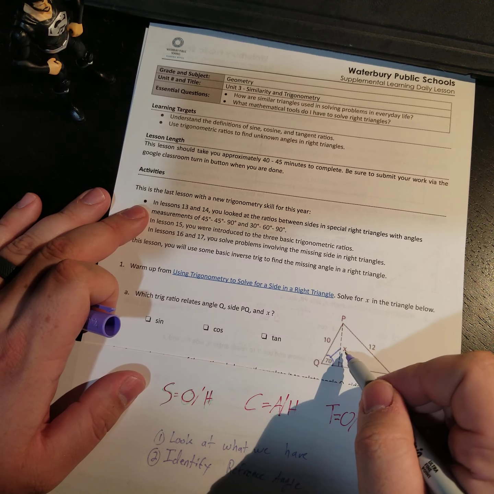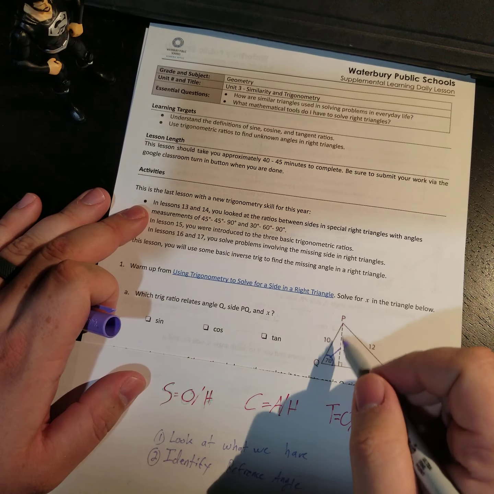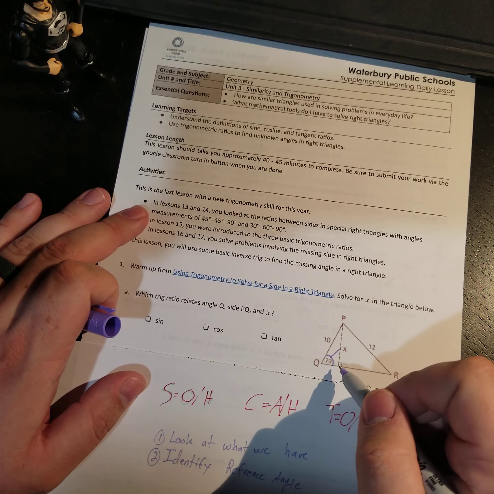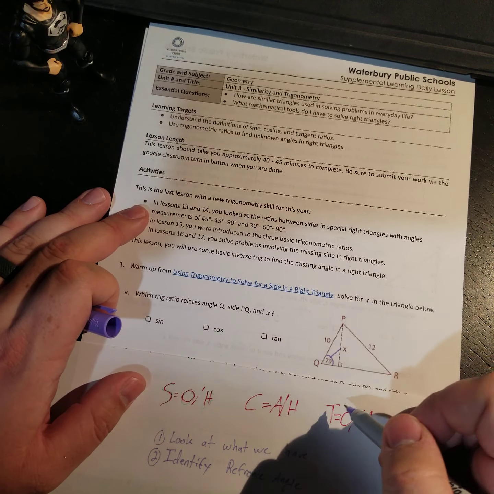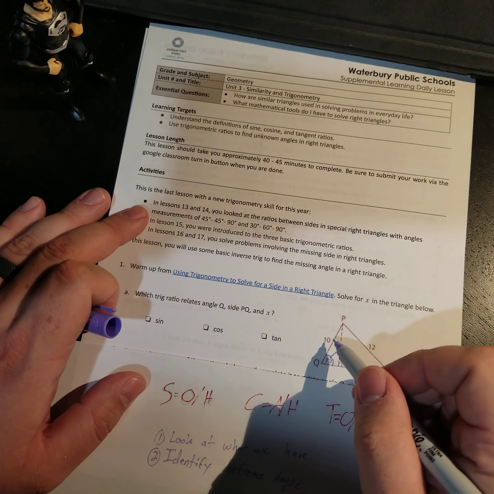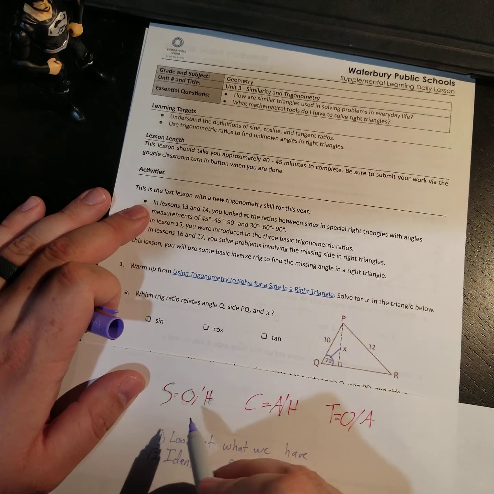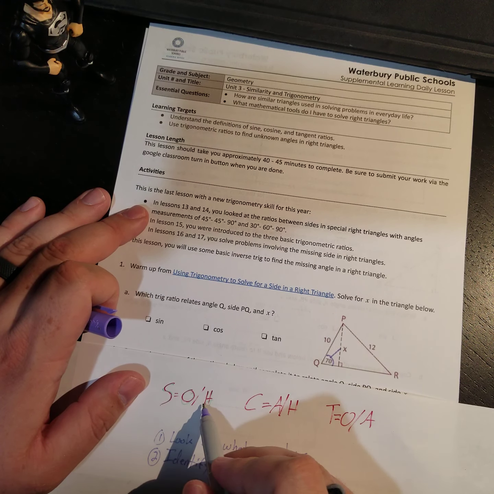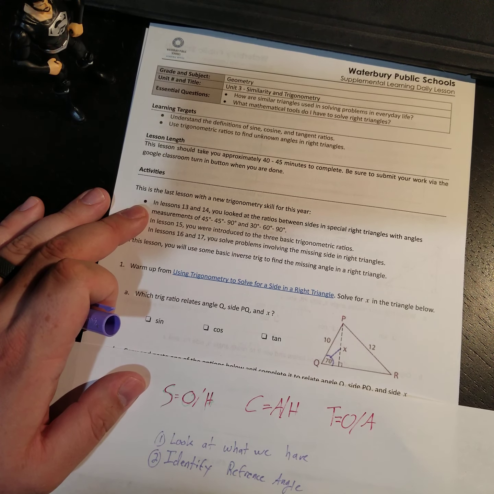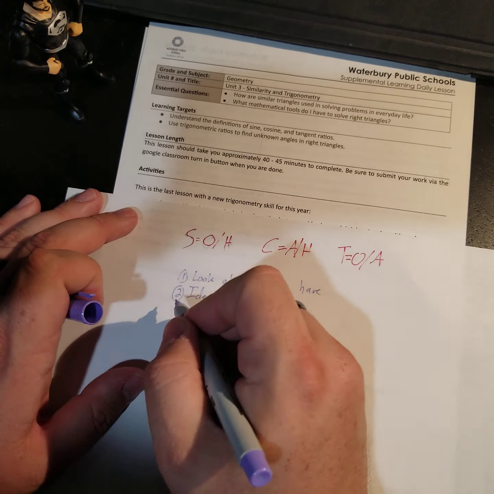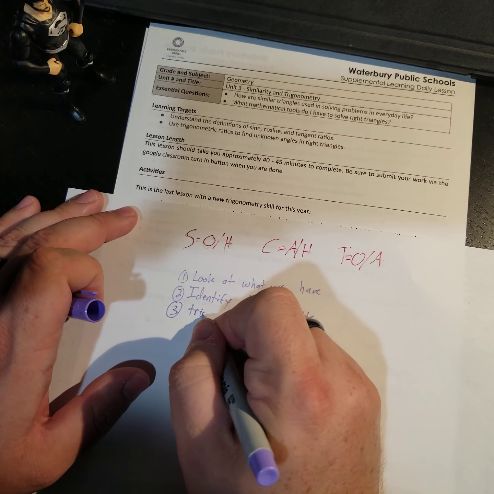We know what this altitude is. This altitude is x. We don't know what x is, but we know this altitude is x. We know the measurement of PQ is 10. So we have opposite and hypotenuse. What are we using? Sine. Step 3, let's trig.